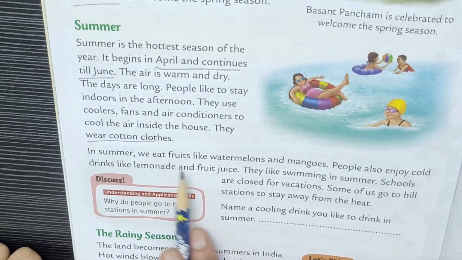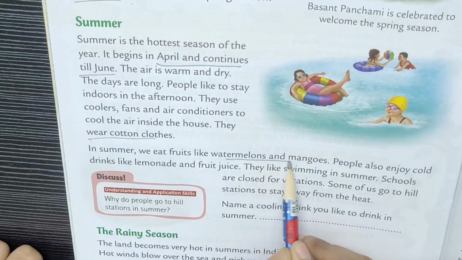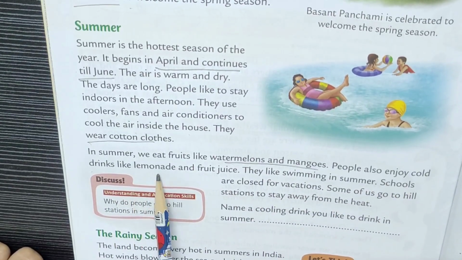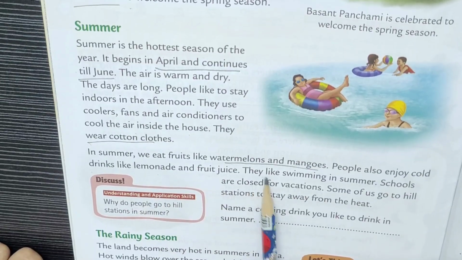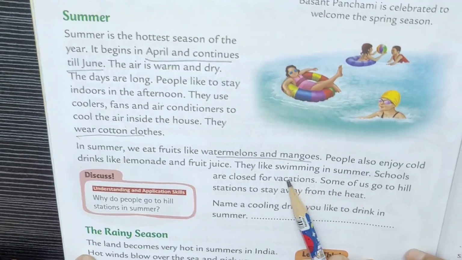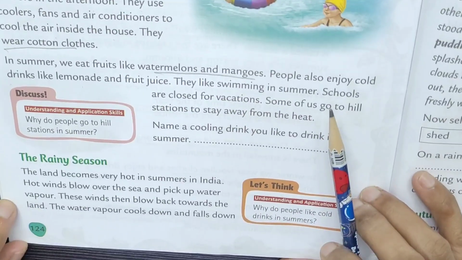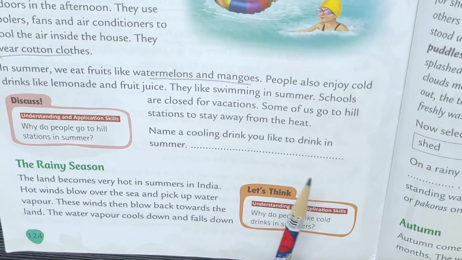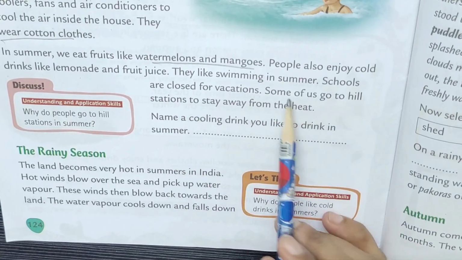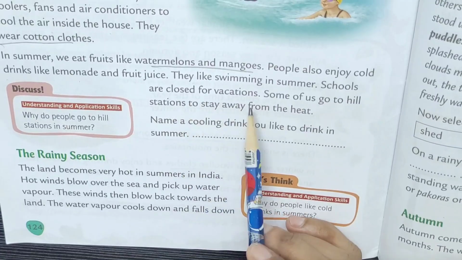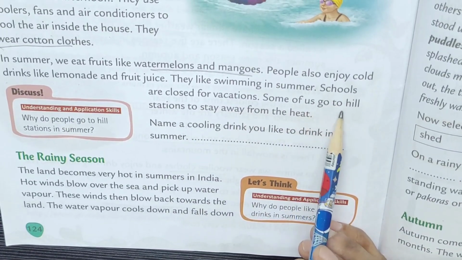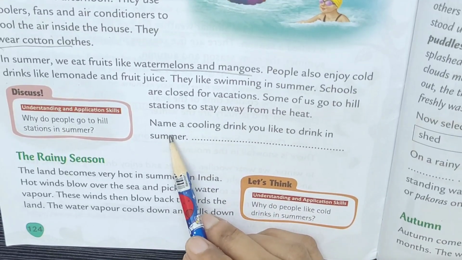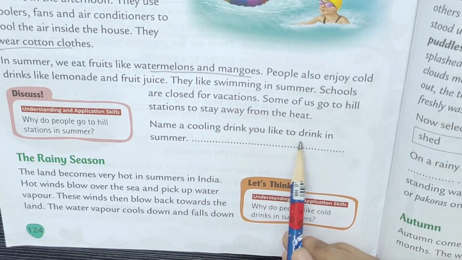In summer, we eat fruits like watermelons and mangoes. People also enjoy cold drinks like lemonade and fruit juice. They like swimming in summer. Schools are closed for vacations. Some of us go to hill stations to stay away from the heat. Name a cooling drink you like to drink in summer.